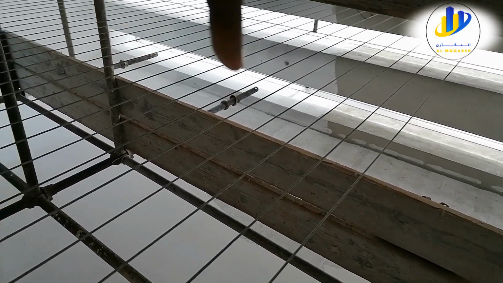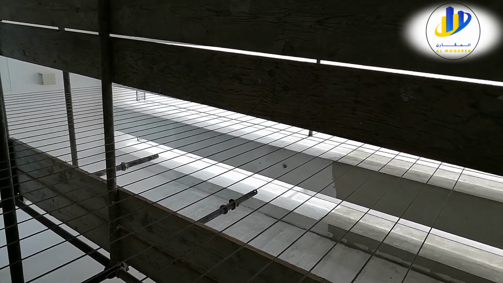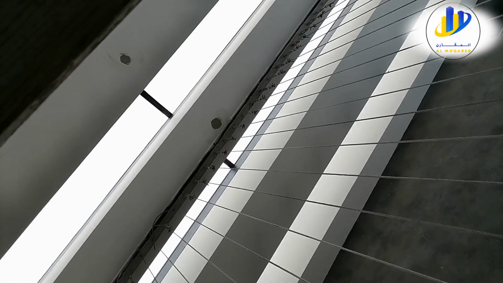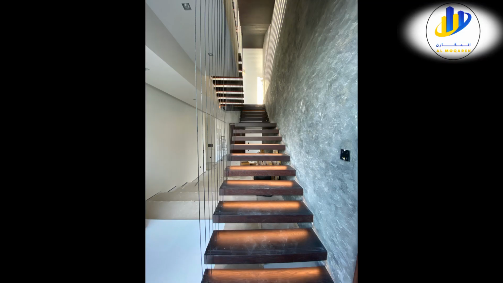It was under the desire of the owner of the villa, and it can be painted with a different color. Sometimes we can use another kind of handles, like glass handles, rods, and many other types of handles.